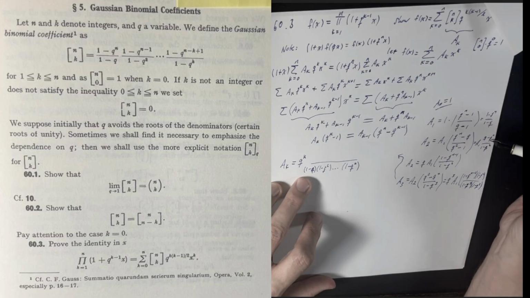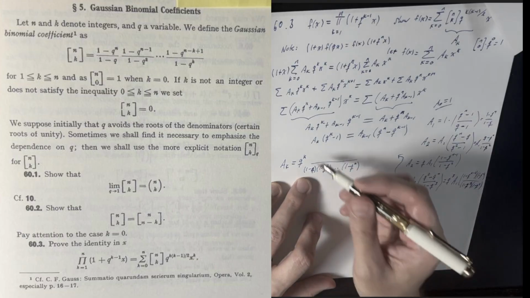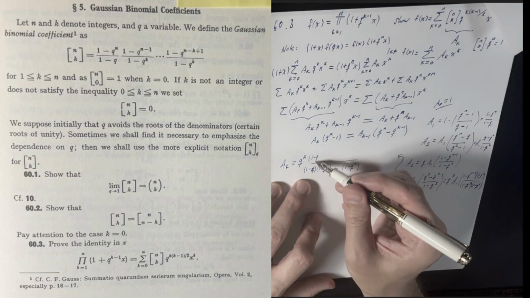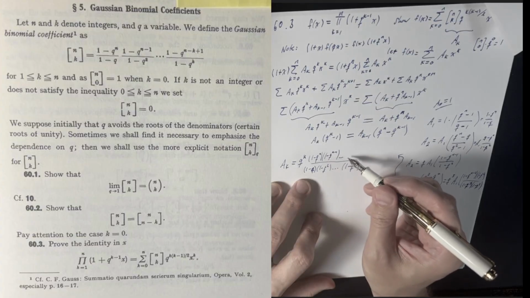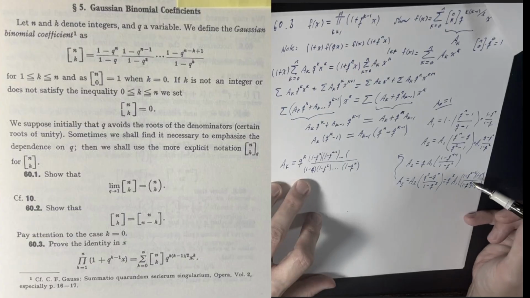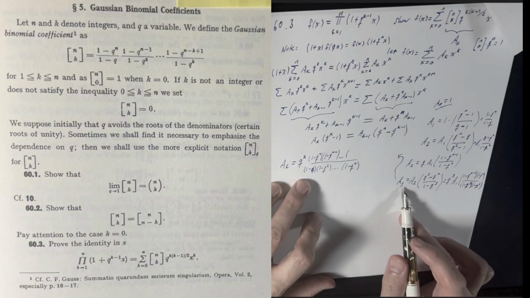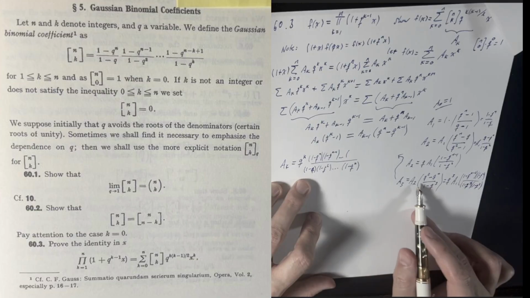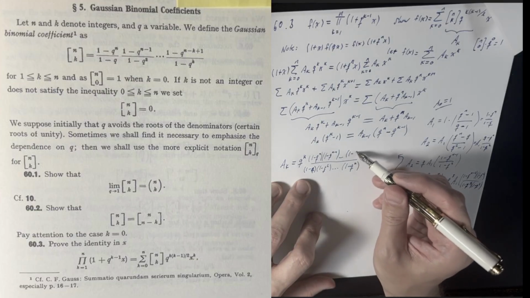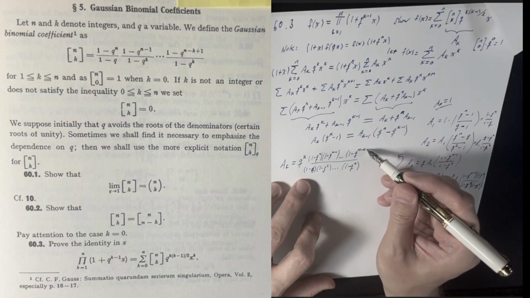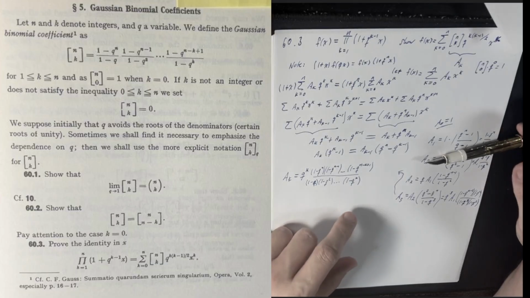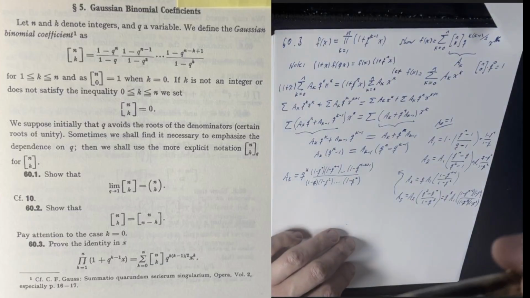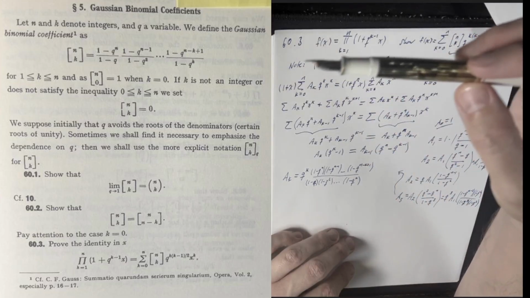The second one you have 1 minus q to the n minus 1, and the last one you end up with is not actually k, but one fewer than k. So it's 1 minus q to the n minus k plus 1, like that. And obviously that is our familiar formula that you're seeing right there at the top.